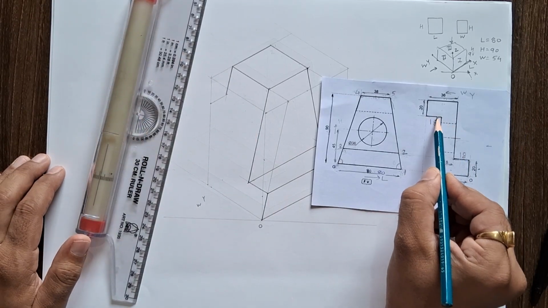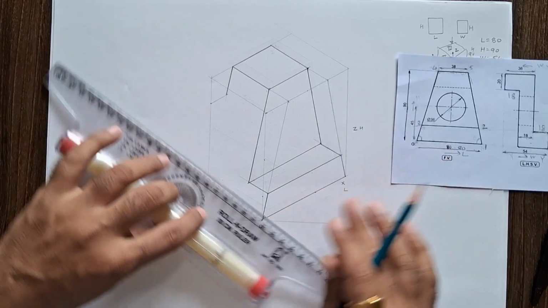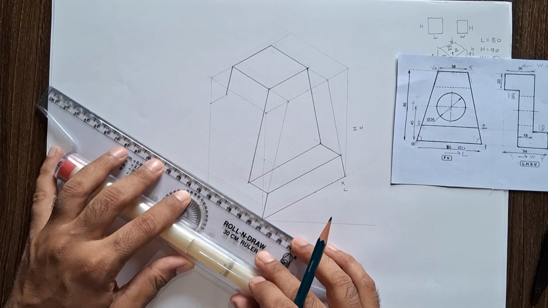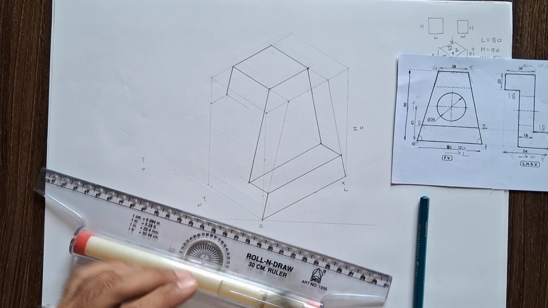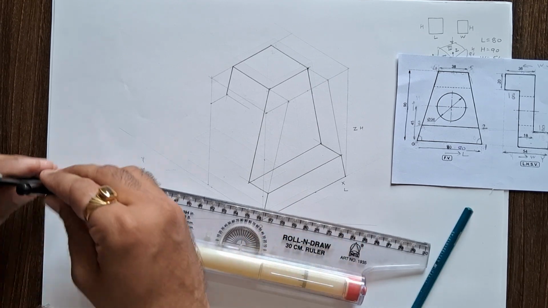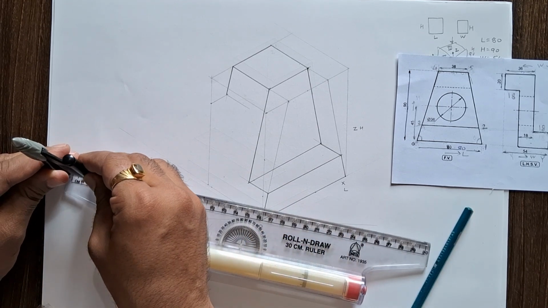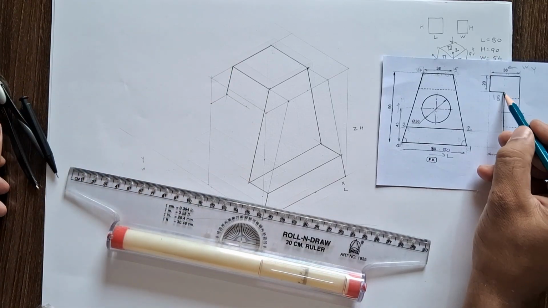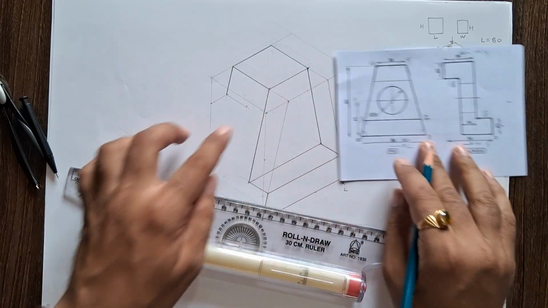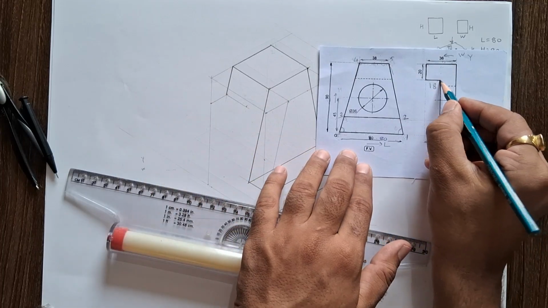Now 18 mm distance is towards the width side. So for that, adjust a ruler along width side and draw the line going to the y-axis, reverse y-axis. Now measure 18 mm distance in the compass and find this point. We have come up to this point. This point position is here.